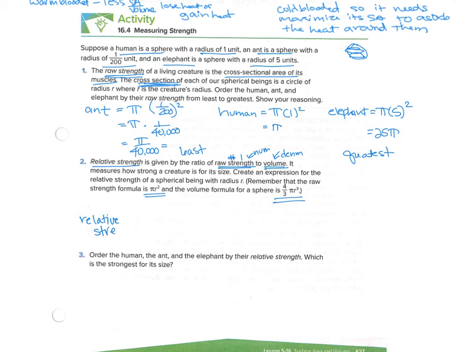it tells me in the problem I just did, is equal to raw strength, that's from number 1, all over the volume. So raw strength was a cross-sectional area, which is a circle, divided by volume, and the volume of a sphere is 4/3 pi r cubed. So I just need to clean this up a little bit. So in this problem, my pi's cancel, nice.